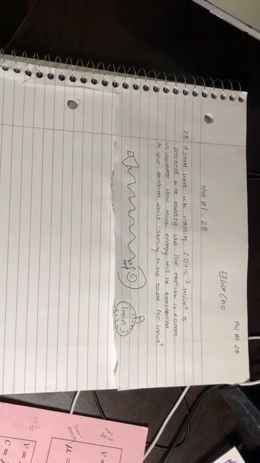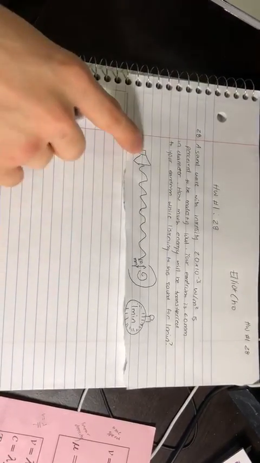So a sound wave with intensity 2.0 times 10 to the negative 3 watts per meter squared is perceived to be modestly loud. Your eardrum is 6.0 millimeters in diameter. How much energy will be transferred to your eardrum while listening to the sound for a minute? I just drew a little diagram for fun. It's just a sound source traveling to our ear, which is 6 millimeters in diameter, and we want to see how much energy will be transferred within a minute.